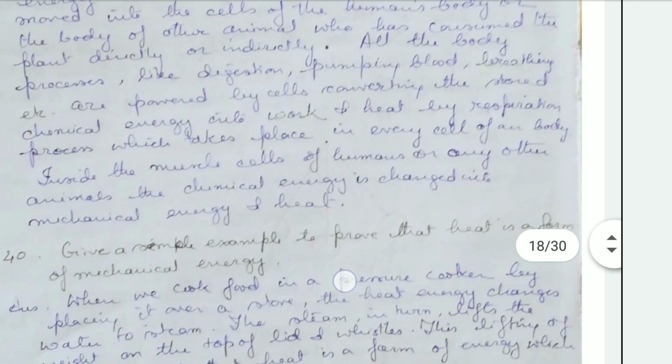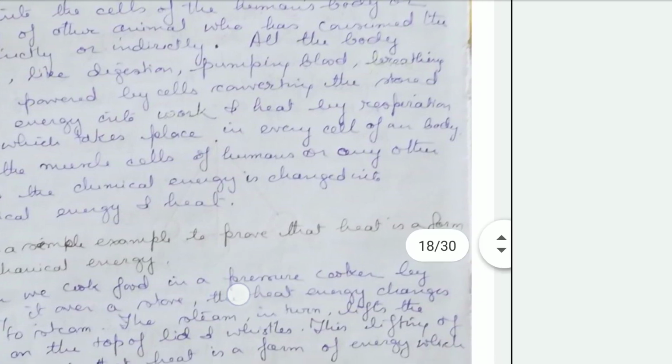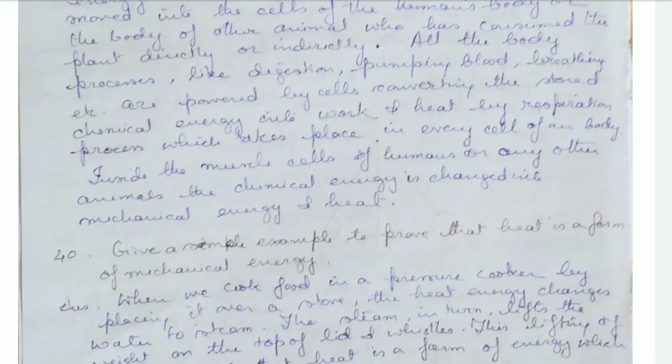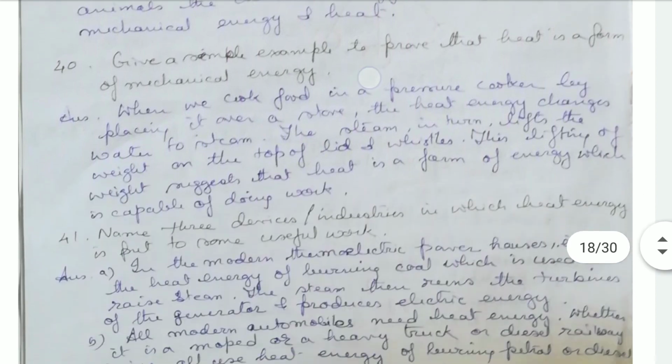Give an example to show that heat is a form of energy that can do mechanical work. When we cook food in a pressure cooker placed over a stove, the heat energy changes water to steam. The steam in turn lifts the weight on top of the lid and whistles. This lifting of the weight suggests that heat is a form of energy which is capable of doing work.